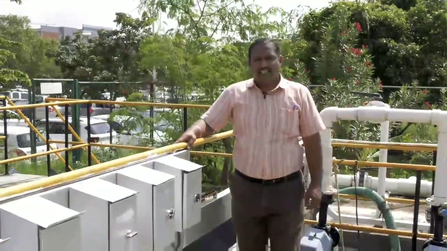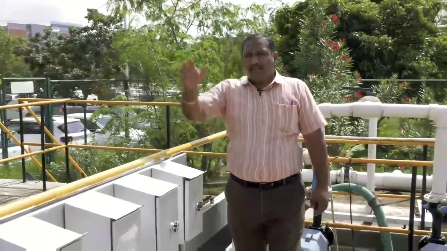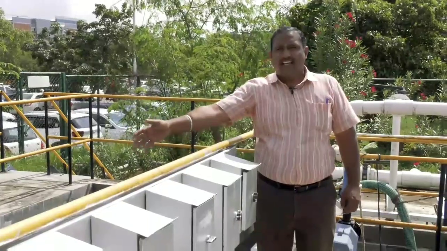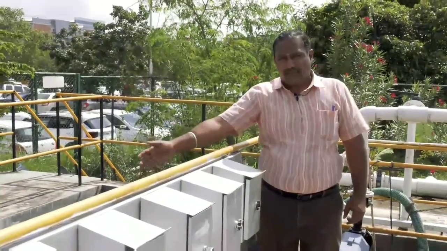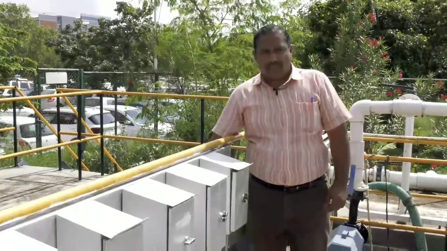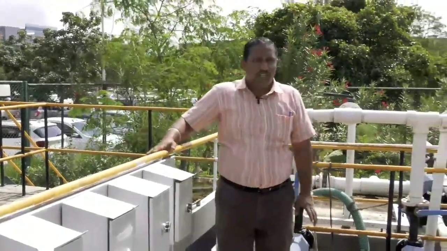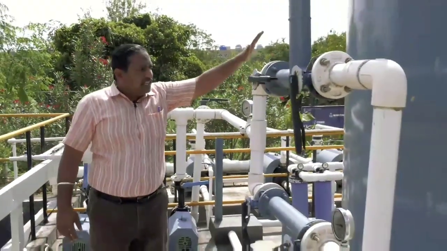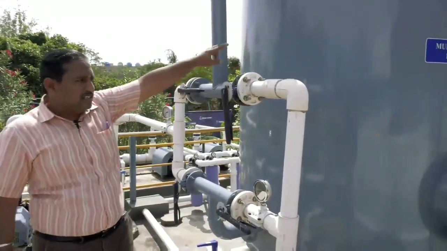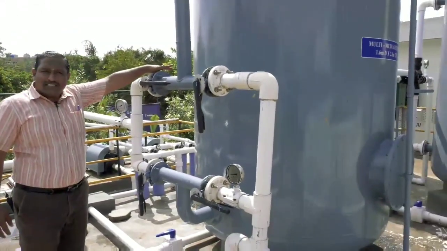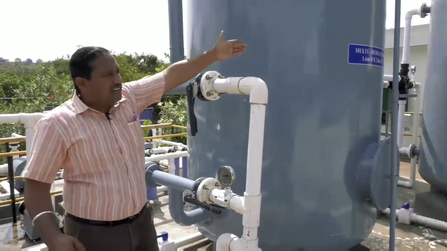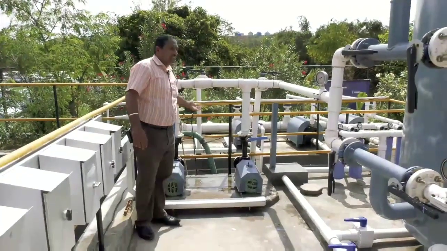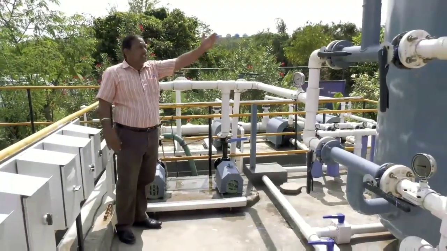This place where I am standing is the filter feed sump. The water from the clarifier enters into this sump. You can see the quality of the water. It is clarified water entering into this filter feed sump. Here the water is stored, and with the help of these pumps, it is pumped into these filters. Two filters are present, two cylinders. One is the multimedia filter. The other one is the carbon filter, where activated carbon is present inside it. With the help of these pumps, the clarified water is pumped inside this.